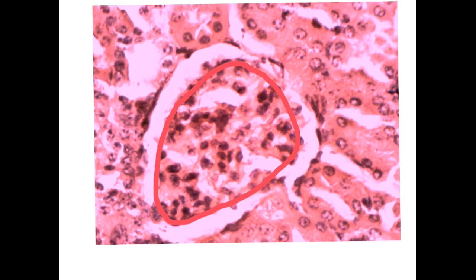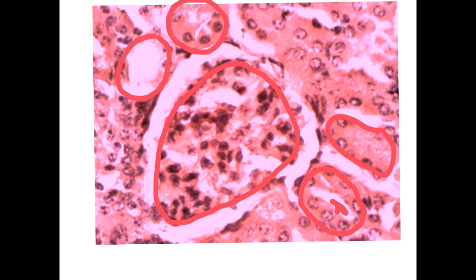So these are, here we have tubules, another tubule, with the lumen inside. This is very important. So it is surrounded by tubules. All of these are the tubules, the renal tubules surrounding this structure. So this is the Malpighian renal corpuscle. Don't forget, look at the surrounding structures.